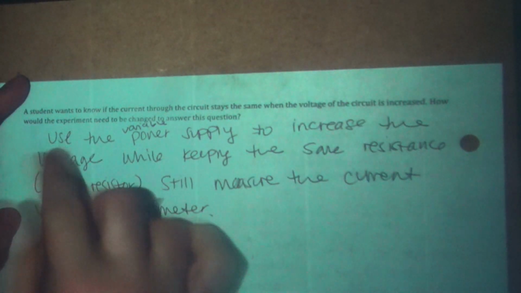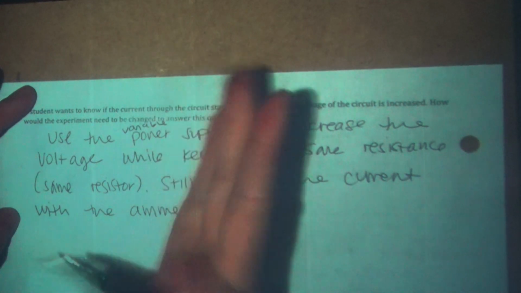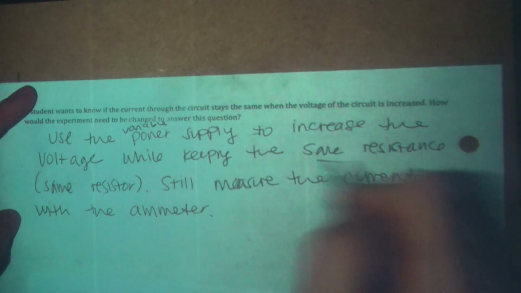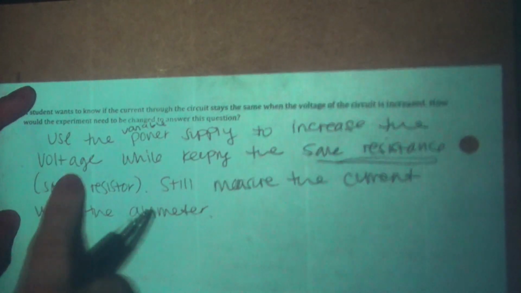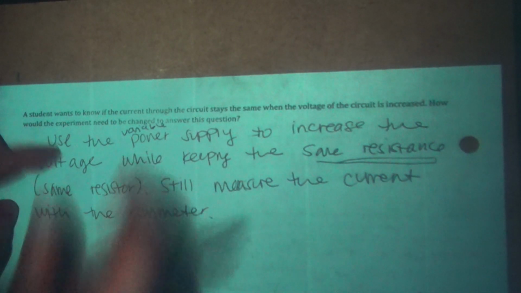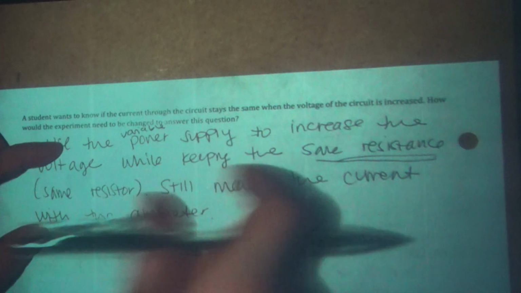It's not that I have a bunch of batteries, because I could just use a bunch of different batteries, but I have a variable power supply, so I can just increase the voltage in this circuit. So I'm going to use the variable power supply to increase the voltage, just do a couple of different voltages. I'm going to keep the same resistance because I want to know that it was increasing the voltage that made the current change or stay the same. So it doesn't matter what resistor you use as long as you keep it the same.